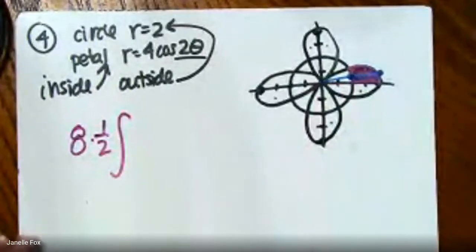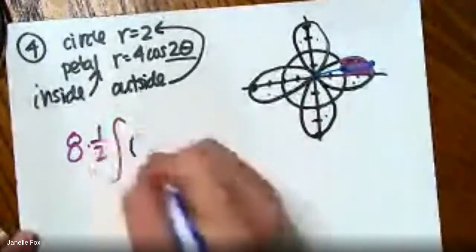So the outside curve is your petal graph. So I'm going to go in parentheses. Actually, I'm going to switch colors.